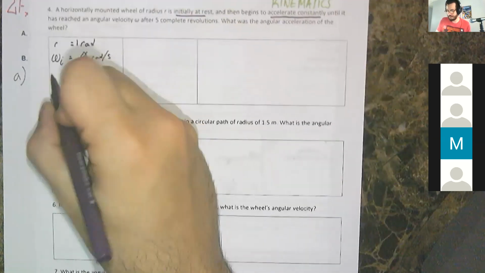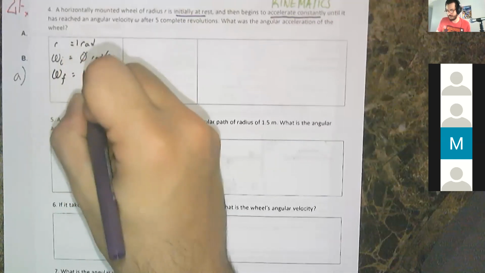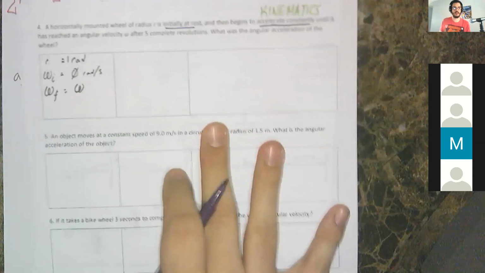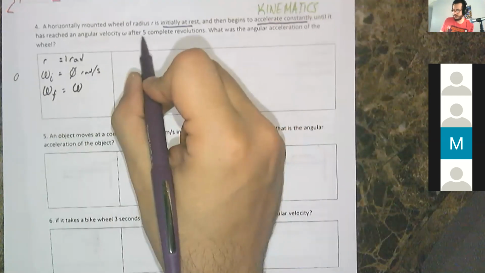Until it has reached an angular velocity omega. So now we know what our final velocity is. Our final velocity is a velocity omega. After 5 complete revolutions.